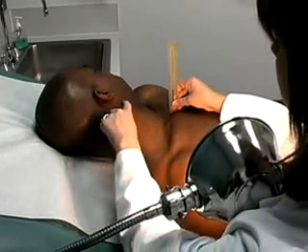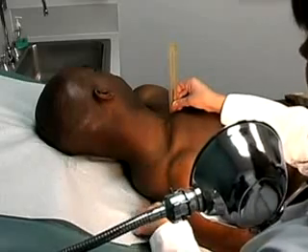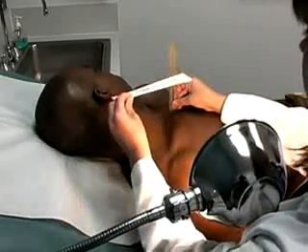The height of the pulsation is related to jugular venous pressure. Normal values are below 5 or 6 centimeters.